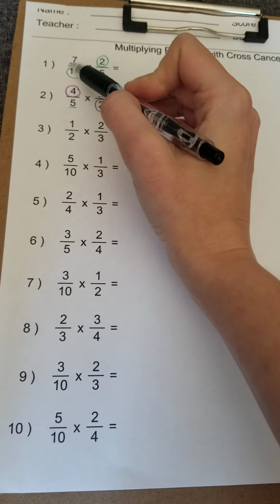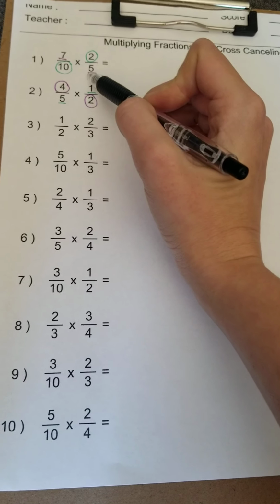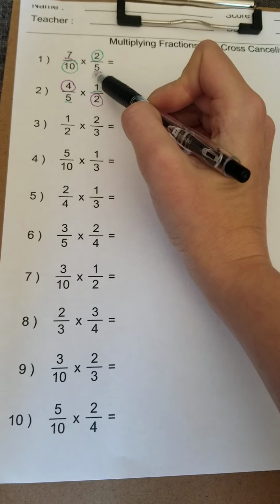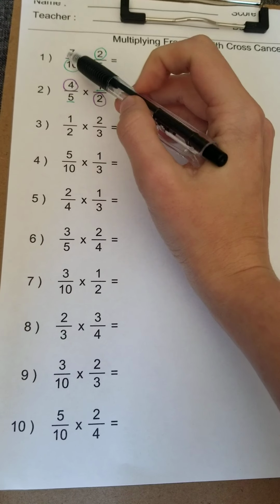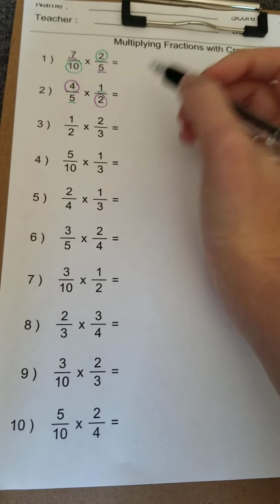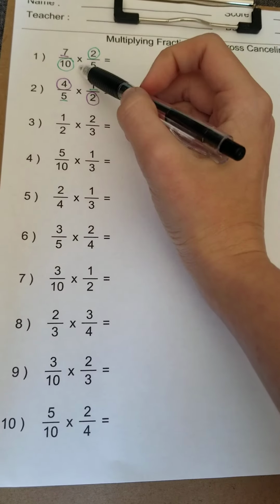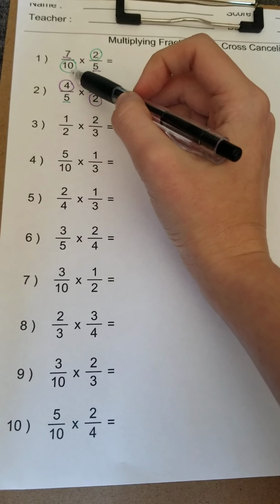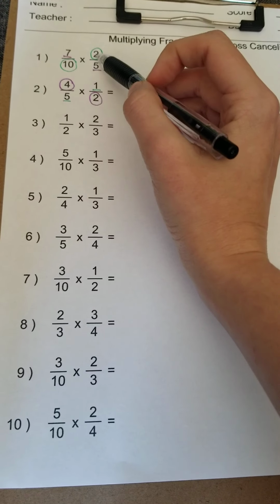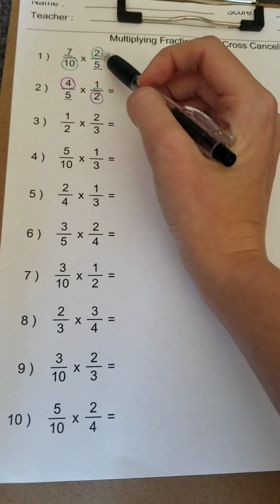So looking at the numerator here and the denominator here, I need to ask myself, is there any factor greater than 1 that can go both into 7 and 5? Well, no. 1 would be the only common factor they share. So let's look at the other denominator compared to the numerator across the way. So we've got 10 here and 2 here.